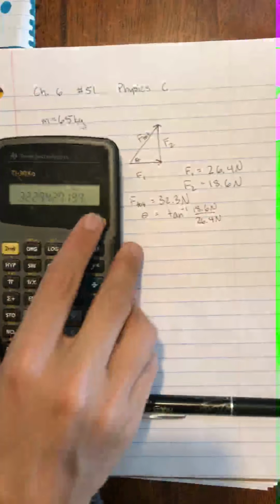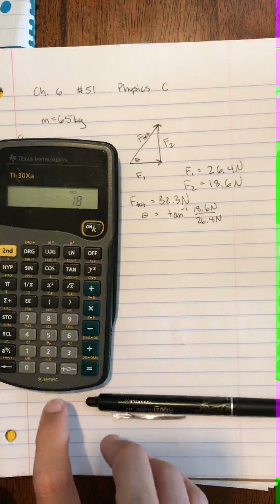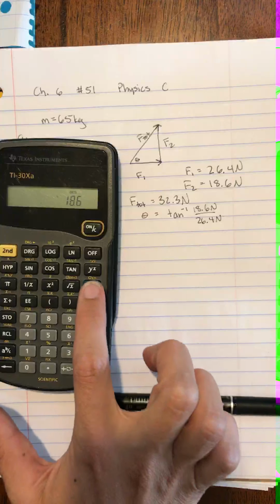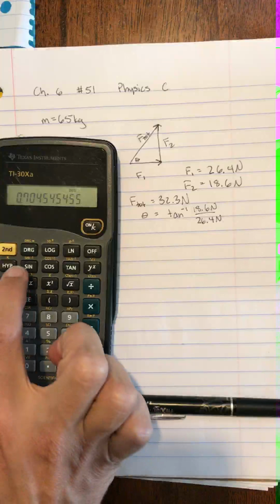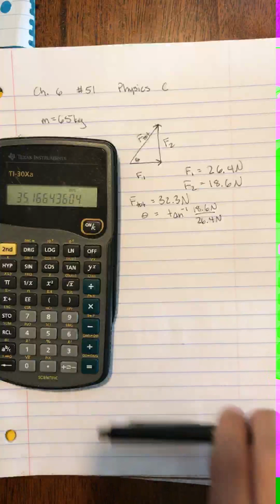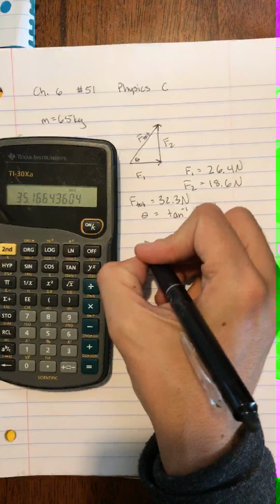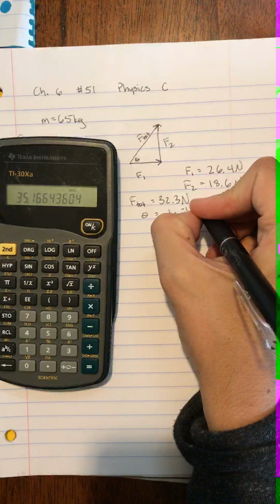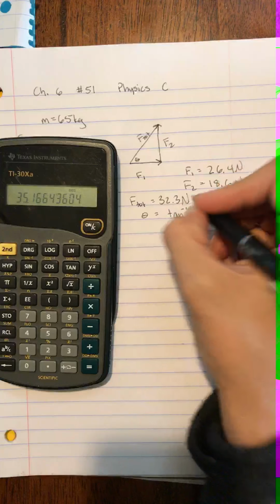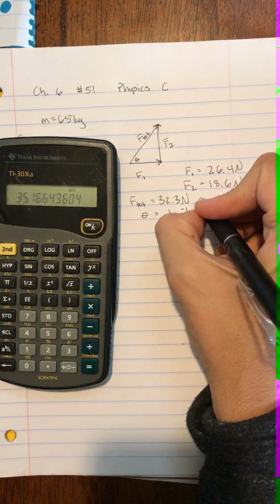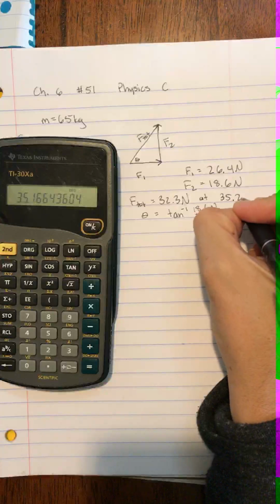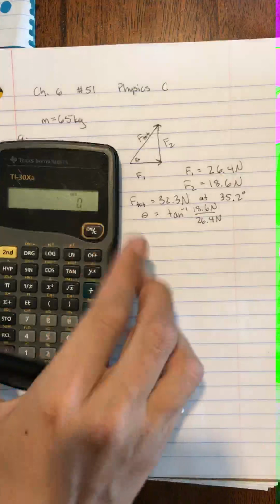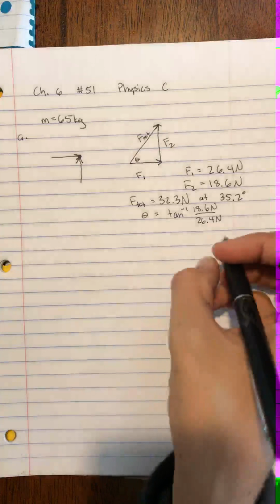And if we run that through our calculator, we would do 18.6 divided by 26.4, and then inverse tangent of that, and we would find that this is 32.3 newtons at 35.2 degrees. Okay, so that's part A.